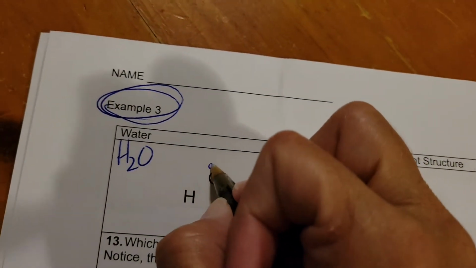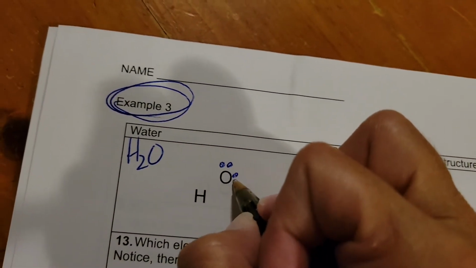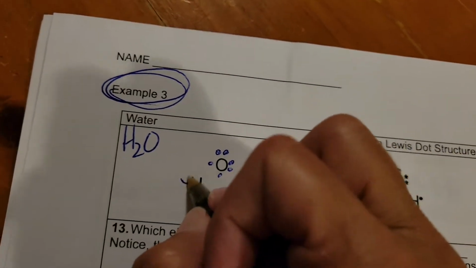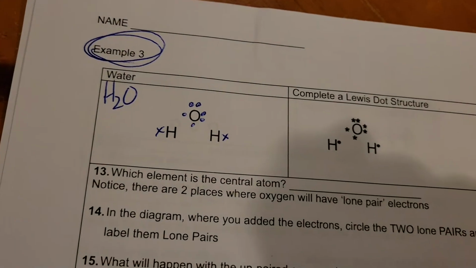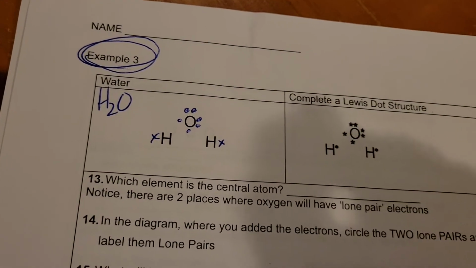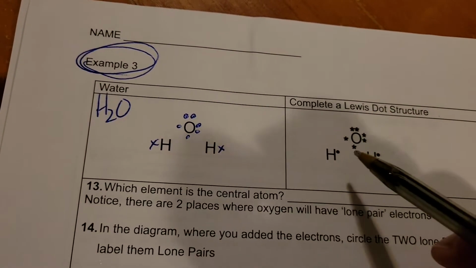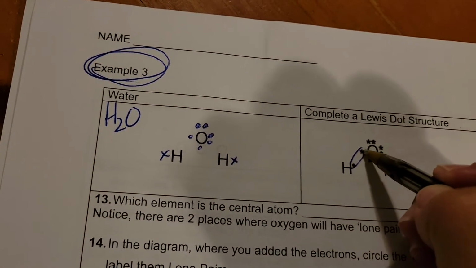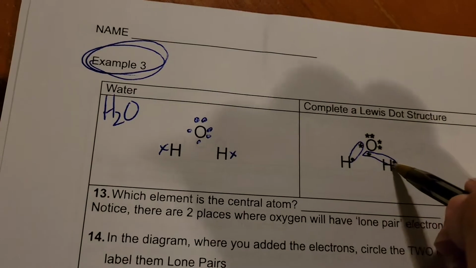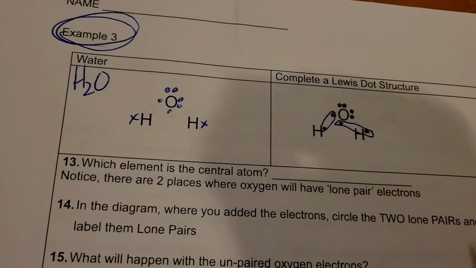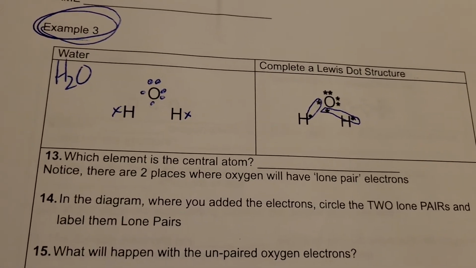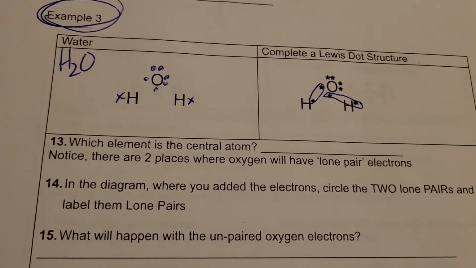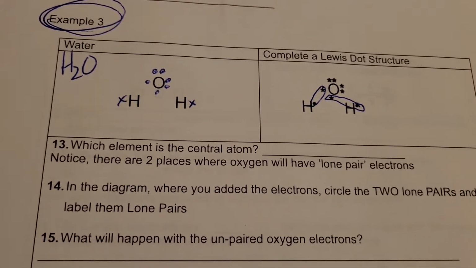So oxygen, if we look up, has 6. And hydrogen has 1. Okay. So when we go ahead and draw, we can see that if we share a hydrogen here and we share one here, then that's going to give each hydrogen 2. It'll give oxygen 6 of its own and 2 other ones.